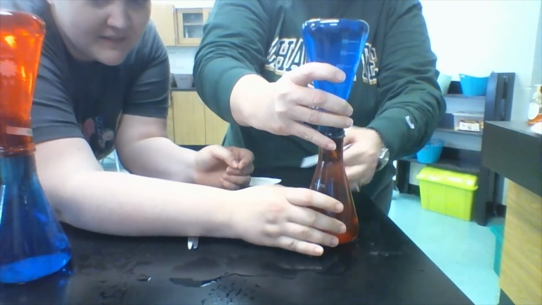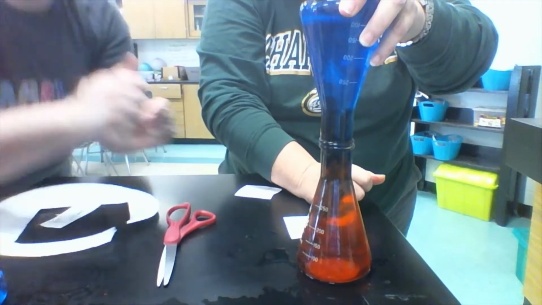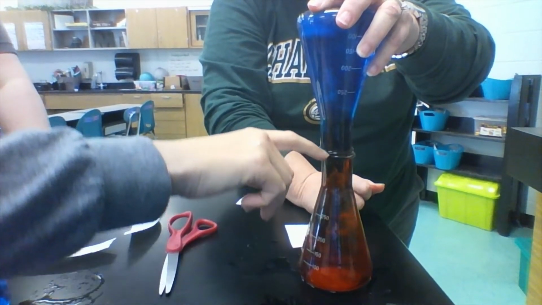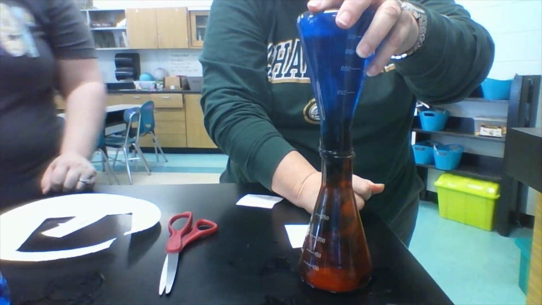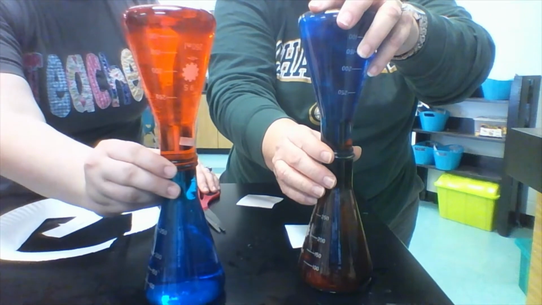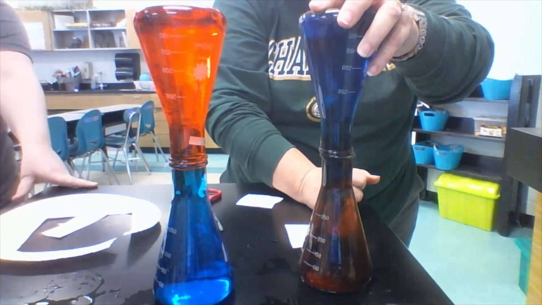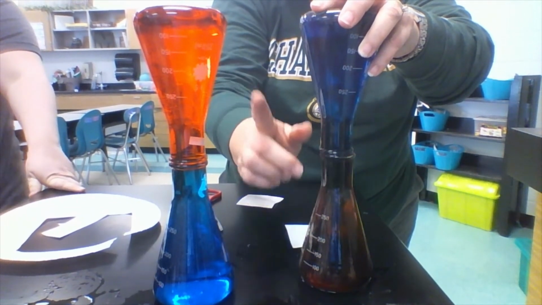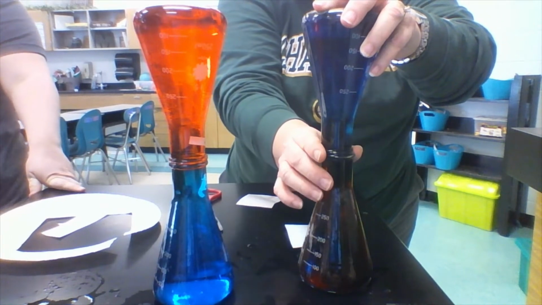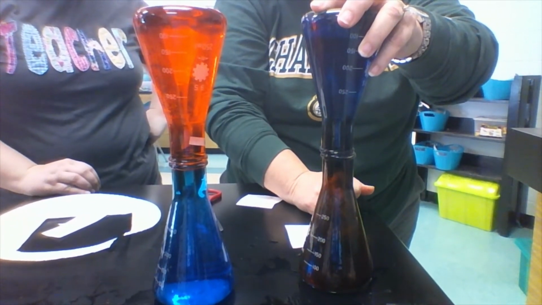So you can see kind of what's happening. It's starting to mix. It's getting darker, slowly going this way, and darker, slowly going up. So you can tell a definite difference in the reds. We just thought this was a really cool visual to show how that cycle for convection works.